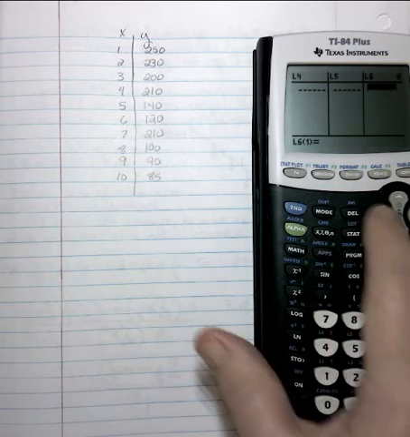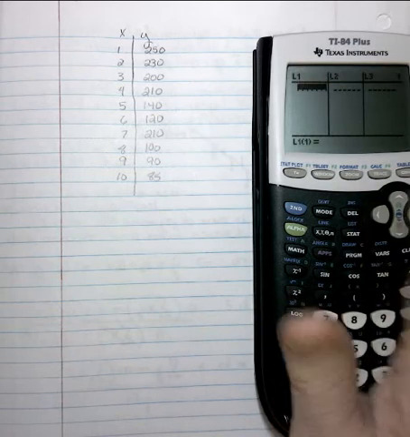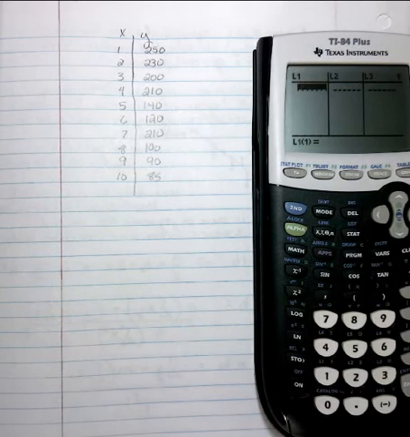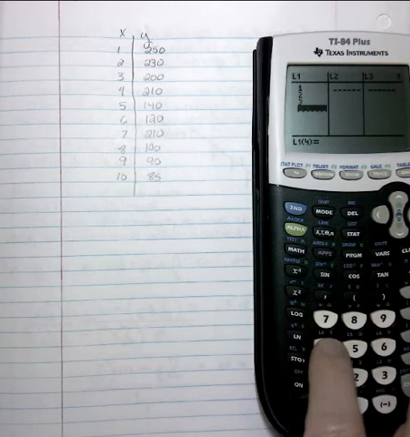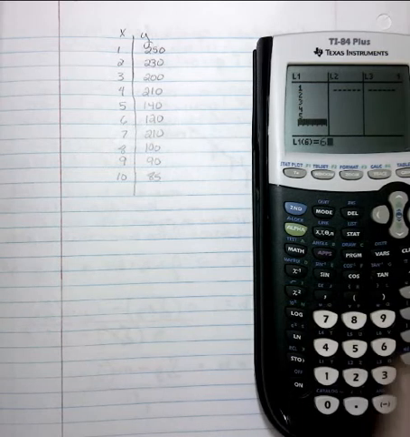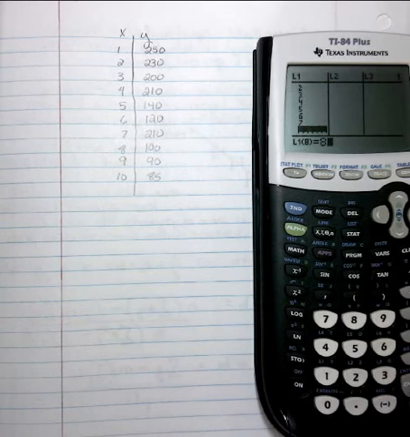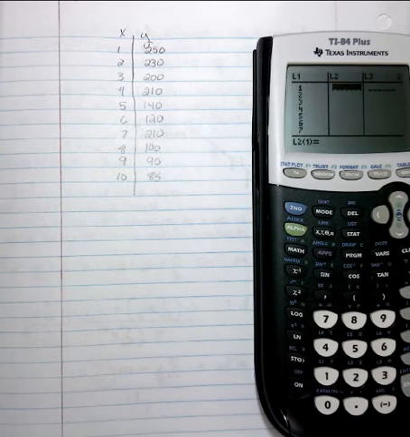All right, so let's go back to L1, and we're going to start by entering our data into the list. We're going to start with our X values, entering those in. So that's the first task that we have, to enter the X values in. Our next task is to enter the Y values.